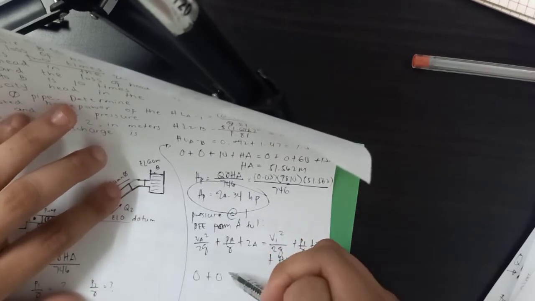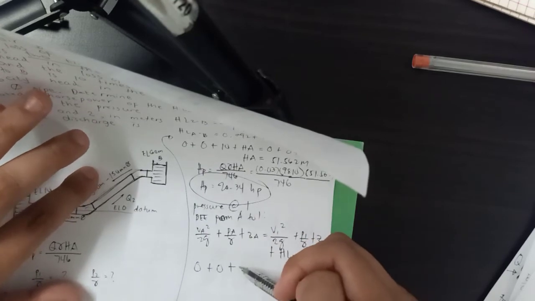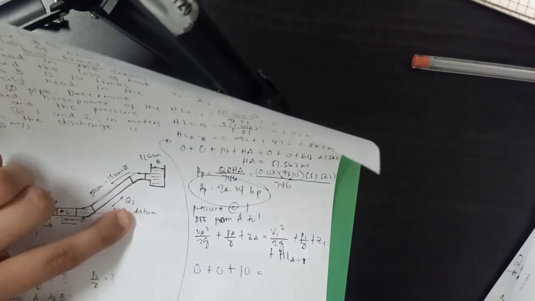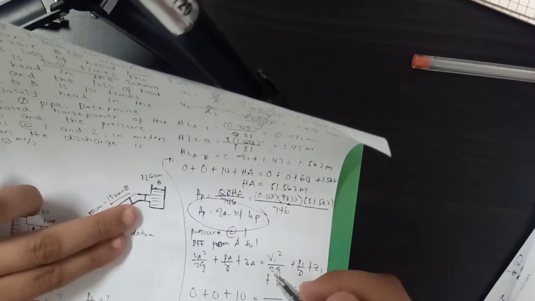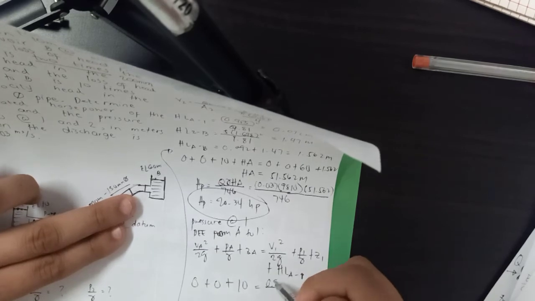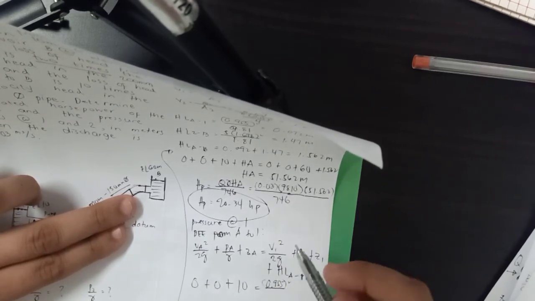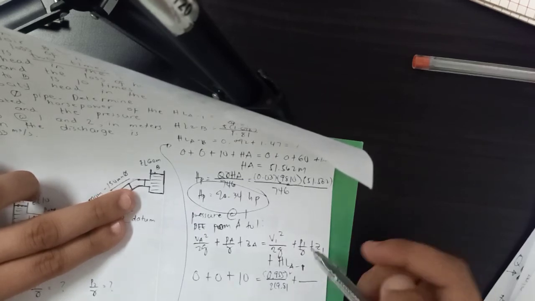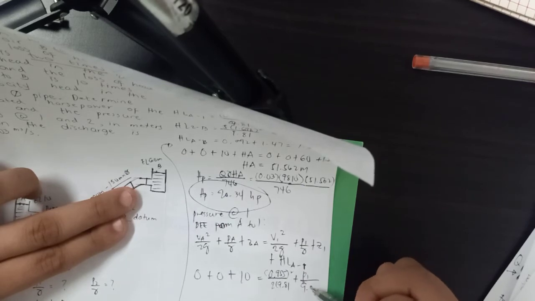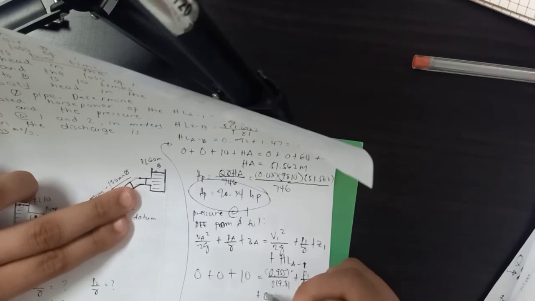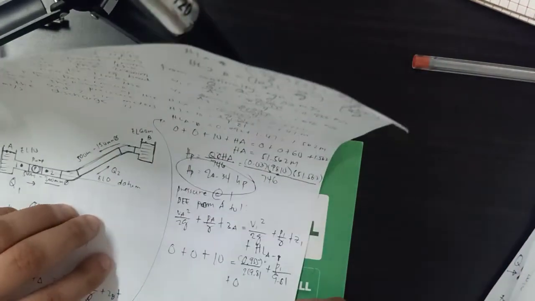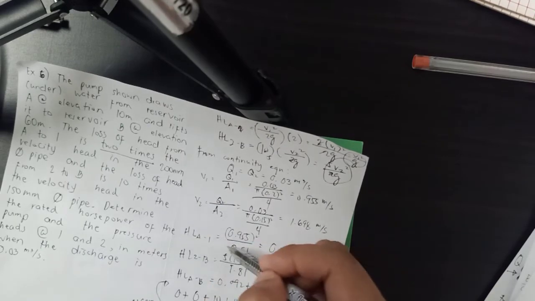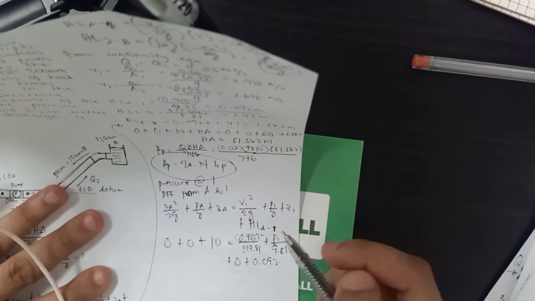So 0 plus 0 plus the elevation of 10 equals 0.955 squared over 2 times 9.81, plus P sub 1 over 9.81, plus Z sub 1, which is 0 since this is section 1, plus the head loss A to 1, which is 0.092.